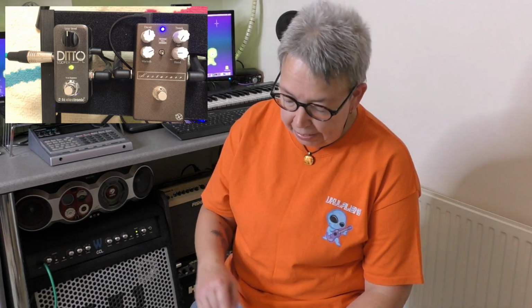To stop it, I need to click it twice. There we go. Alright, it does take a little bit of getting used to just clicking the pedal, especially when you're actually playing. We can get it to play, clicking it on, double click, clicking it off.